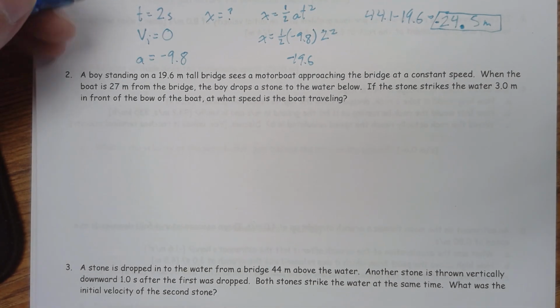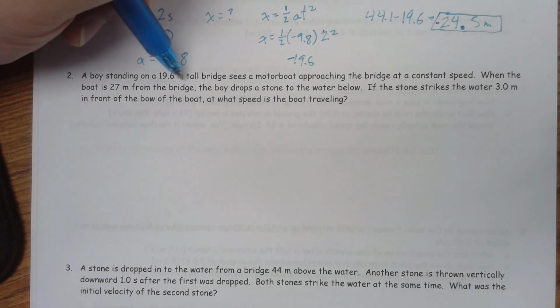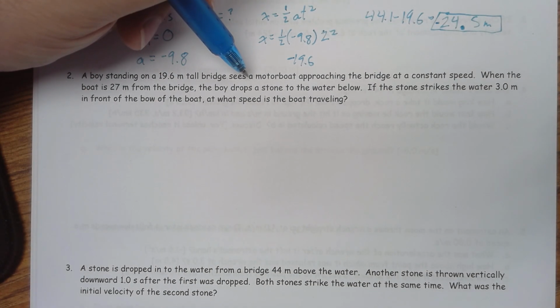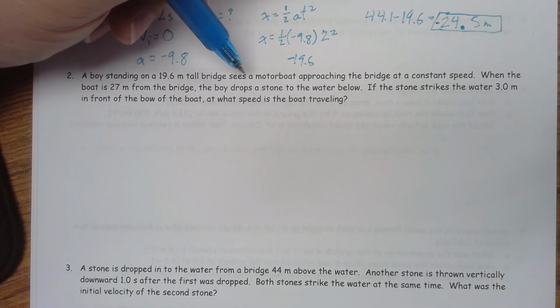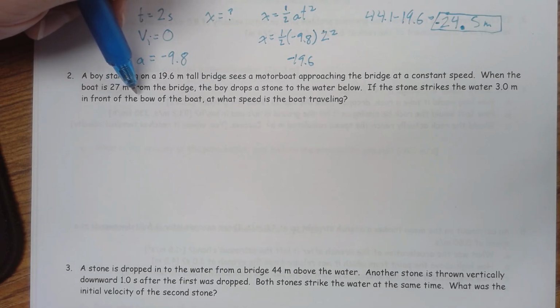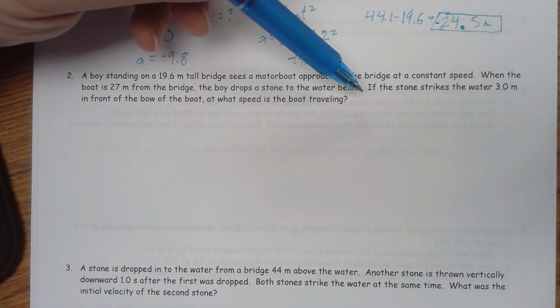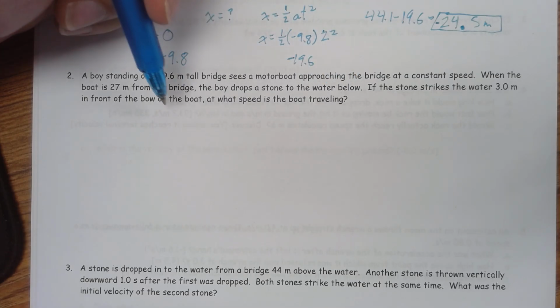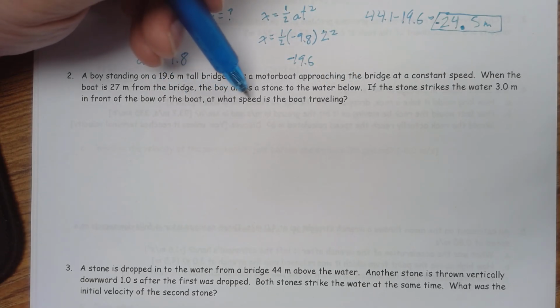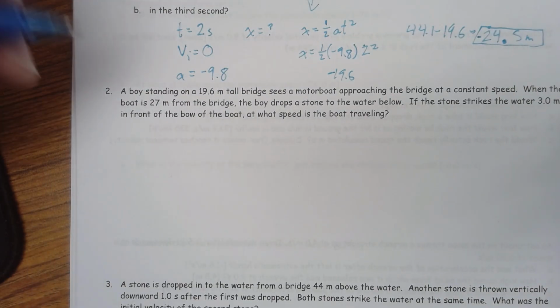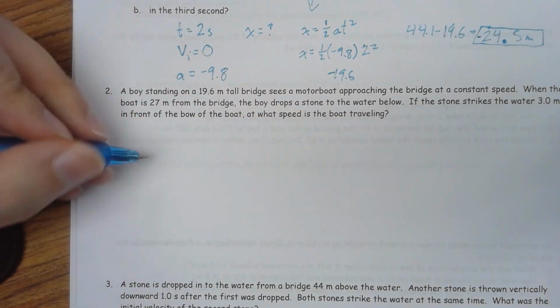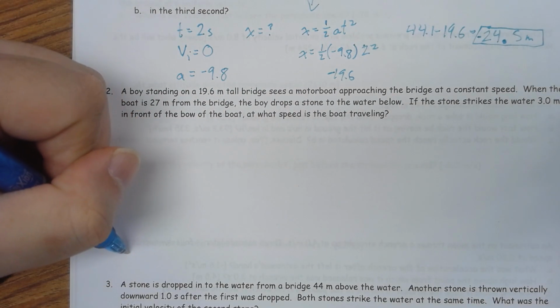Okay, sample 2. A boy standing on a 19-meter tall bridge sees a motorboat approaching the bridge at a constant speed. When the boat is 27 meters from the bridge, the boy drops a stone to the water below. If the stone strikes the water 3 meters in front of the bow of the boat, at what speed is the boat traveling? So, if we draw ourselves a picture, there's two objects going on here.